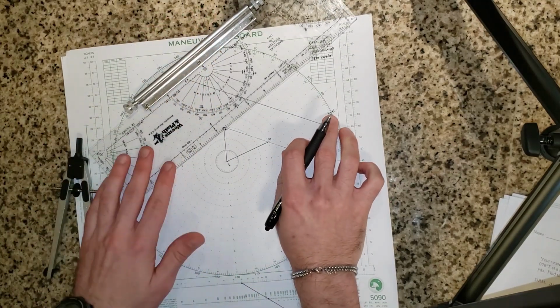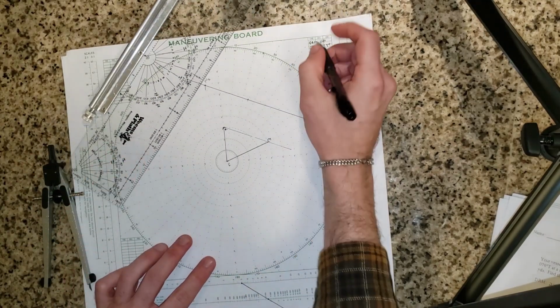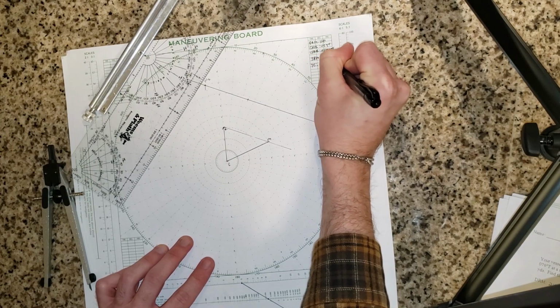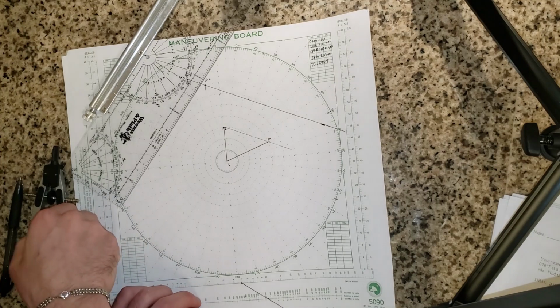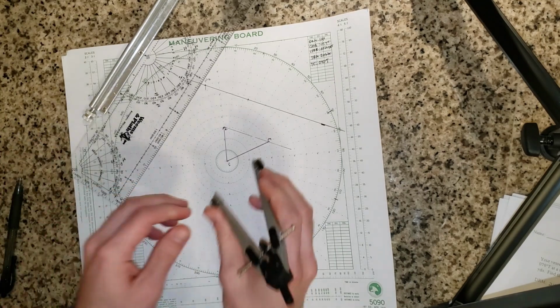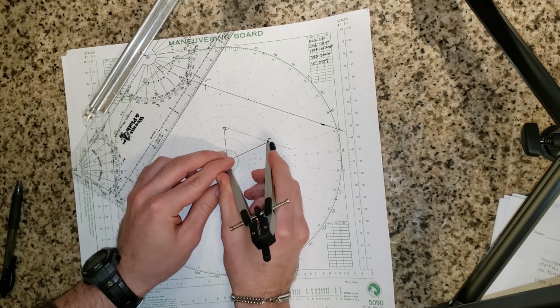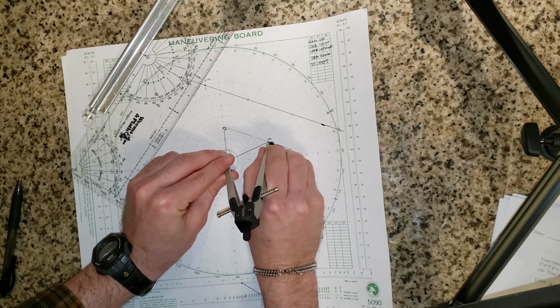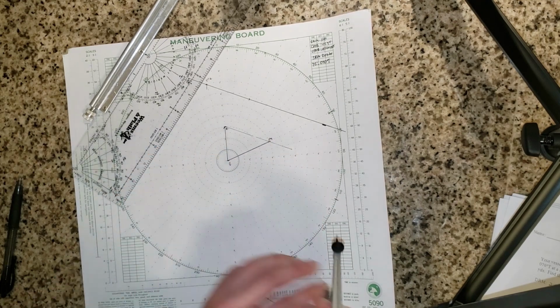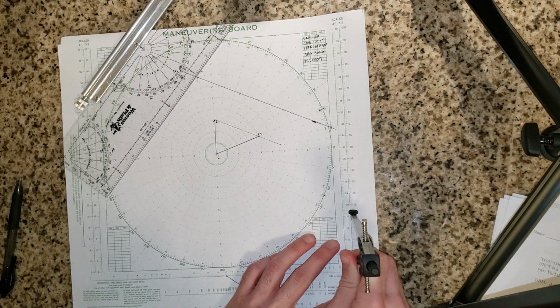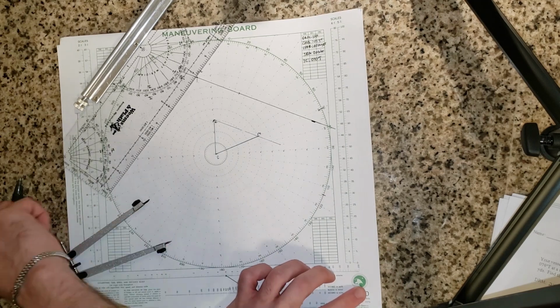And that gives us the contact a true course of 070 degrees true, and a true speed, on the 5-to-1 scale, of 21 knots.